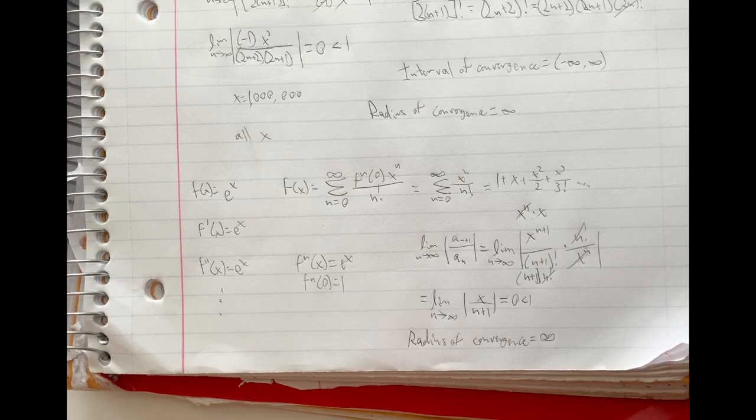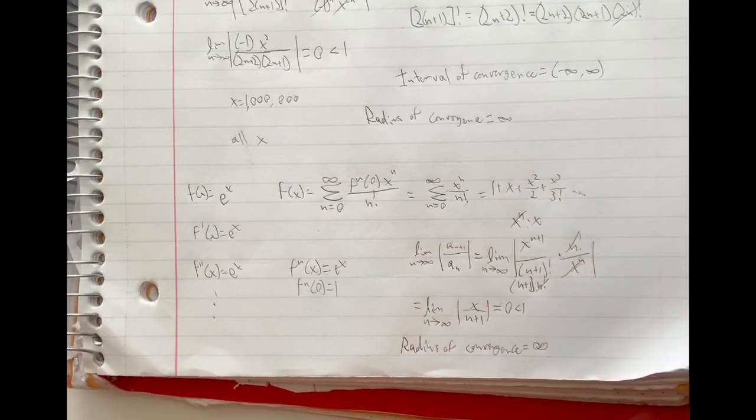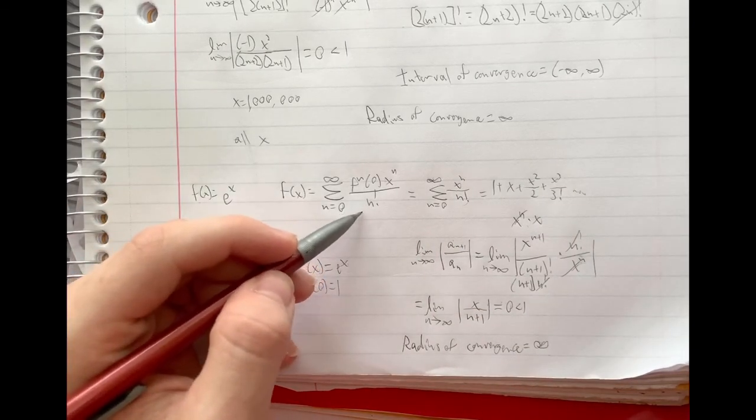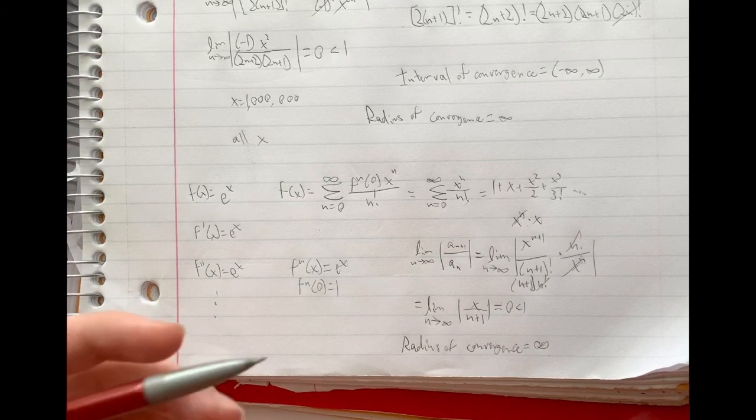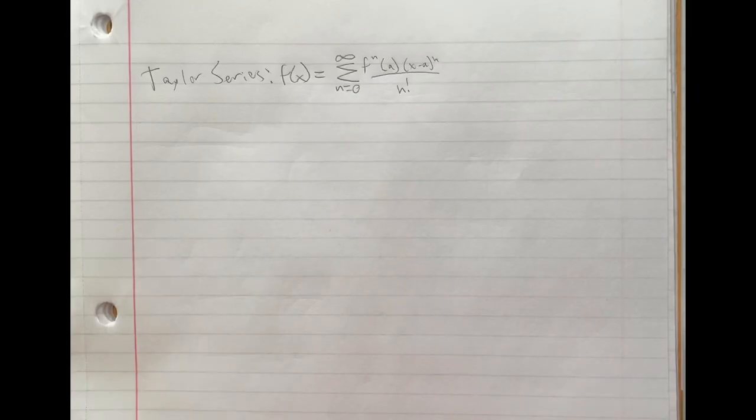There are going to be functions that can only be partly approximated. But what's important is knowing the formulas for Taylor and Maclaurin series. This is the formula for Maclaurin series, and the Taylor series formula is just centered around some constant a. So that was a basic introduction to Taylor and Maclaurin series, how you find them, and how you find the interval and radius of convergence.